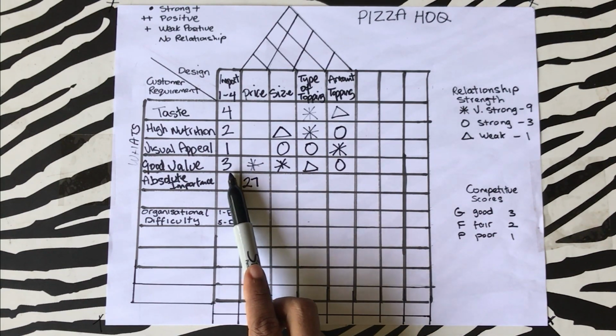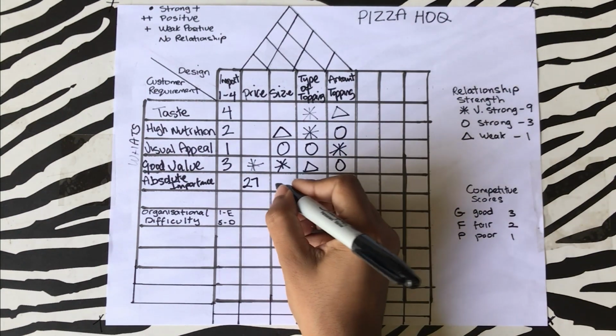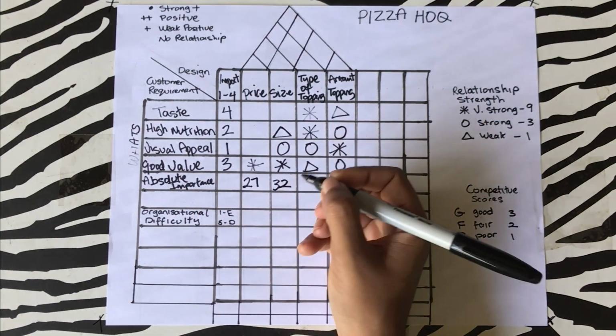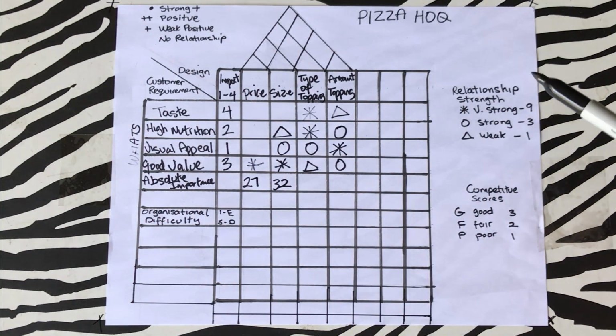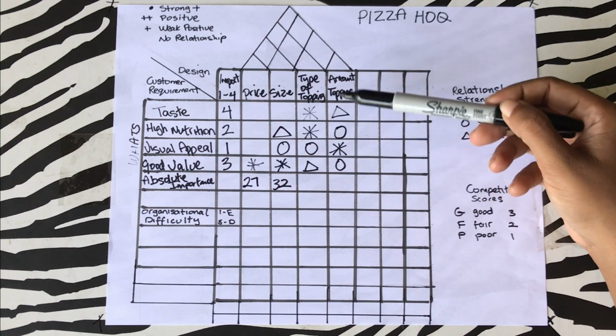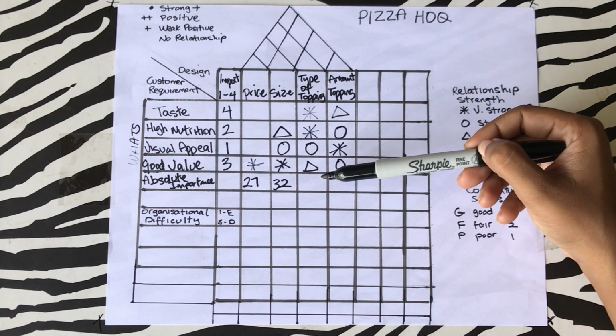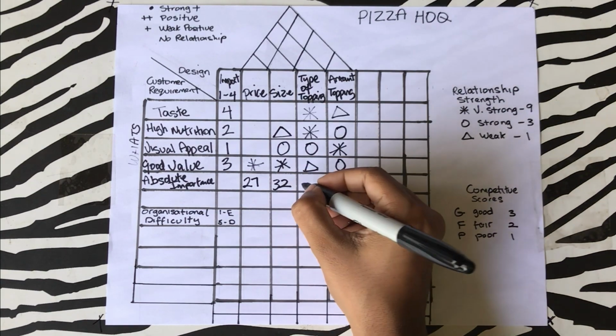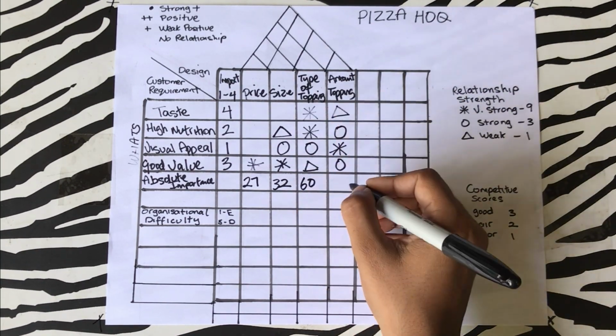And you get a total of 32. So you can take some time on your own and just recalculate these just to see that you understand how the absolute importance figures were derived. 60, and when this was computed, we'll get 28.